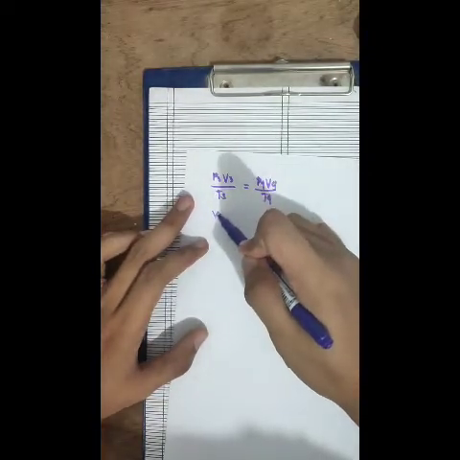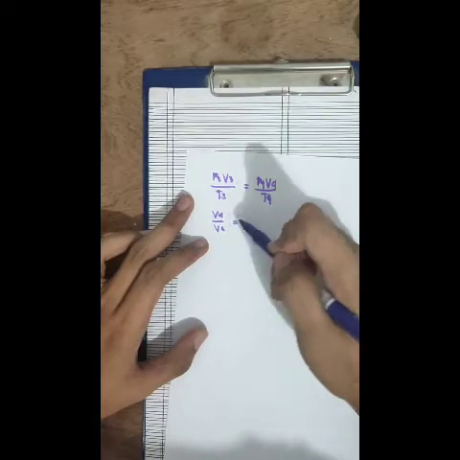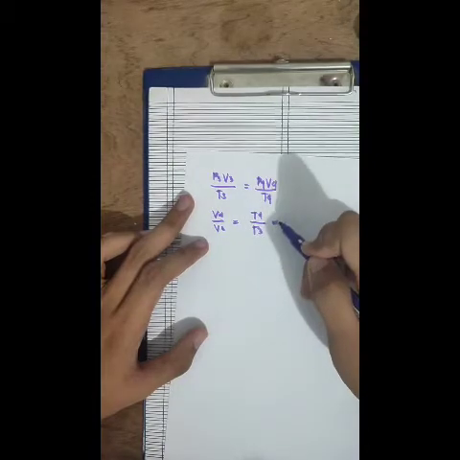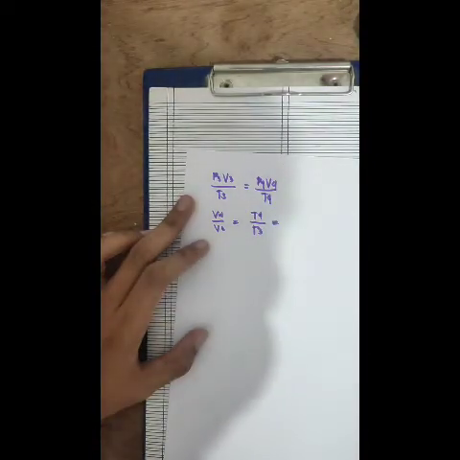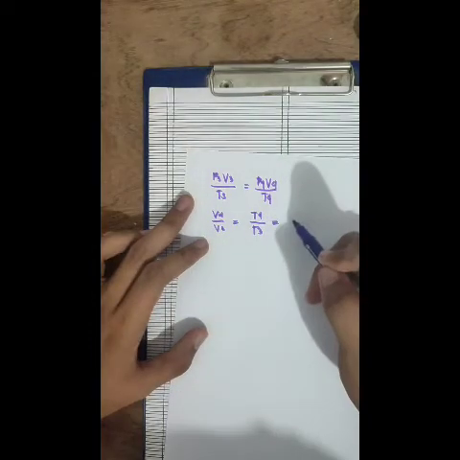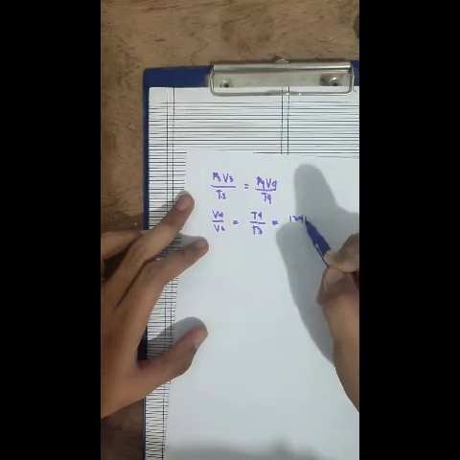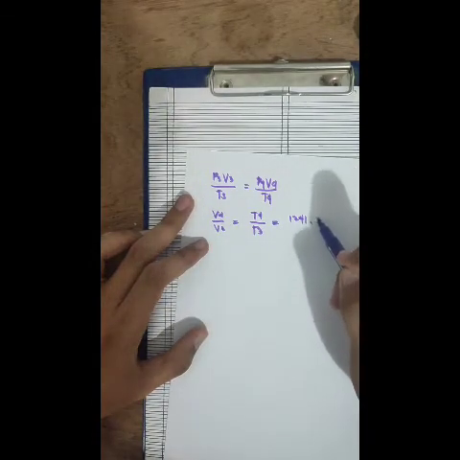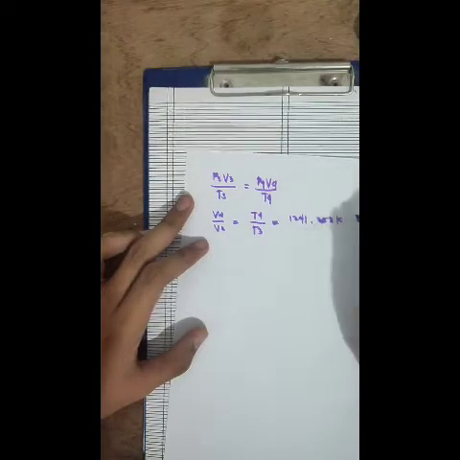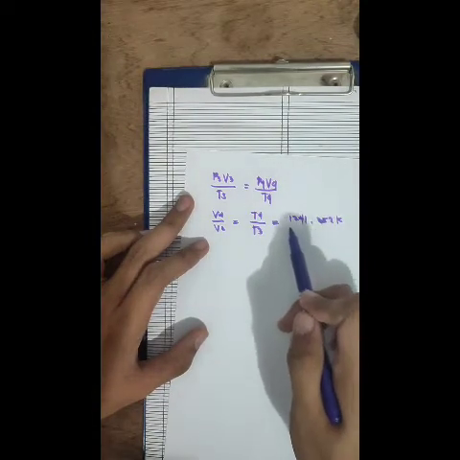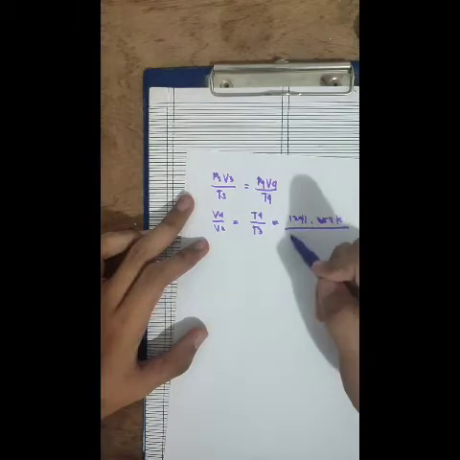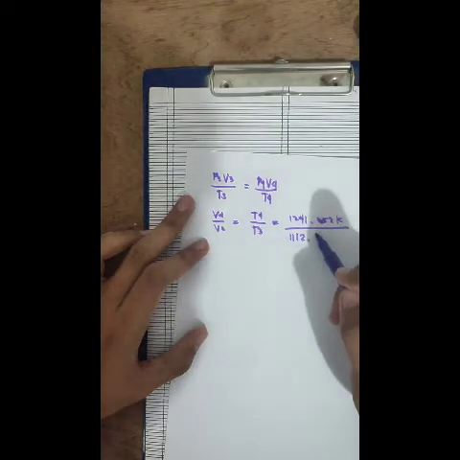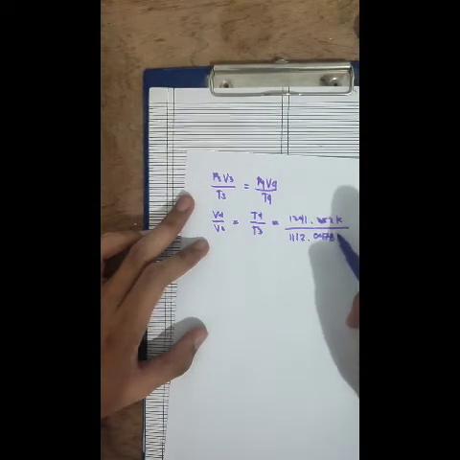So V4 over V3 is equal to T4 over T3, which is 1241.352 Kelvin over T3, which is equal to 1112.0478 Kelvin.